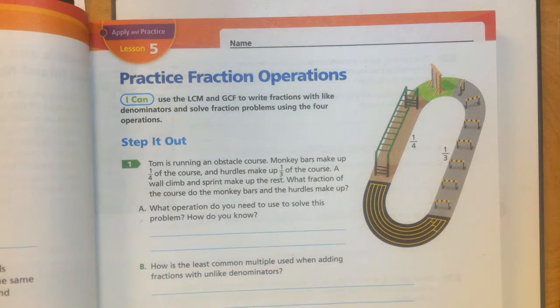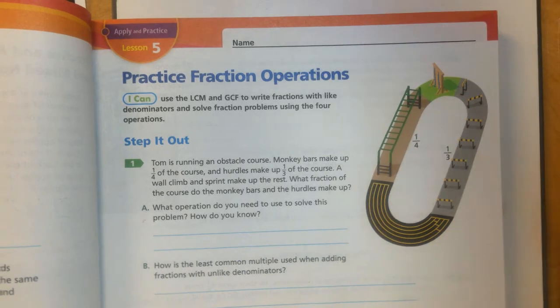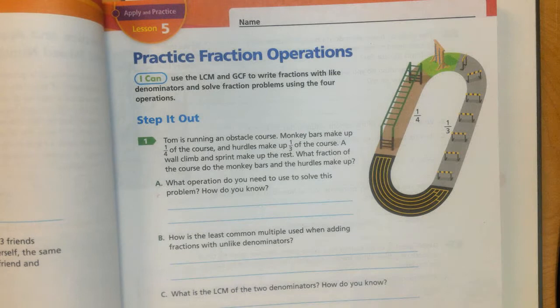I'm on page 91 in your math book, Ashton, and we're going to go ahead and get started right here. Okay? It says, Tom is running an obstacle course. Monkey bars make up 1/4 of the course, and hurdles make up 1/3 of the course. A wall climb and sprint make up the rest. What fraction of the course do the monkey bars and the hurdles make up?